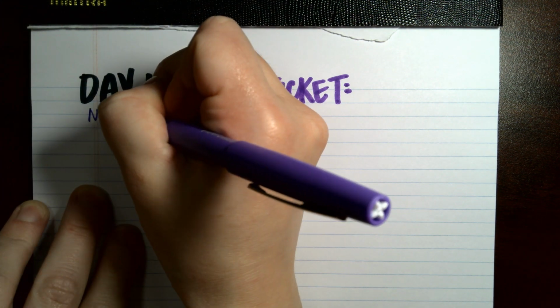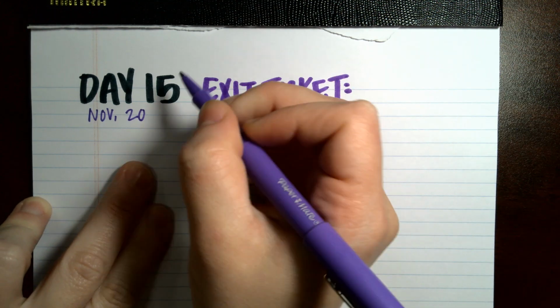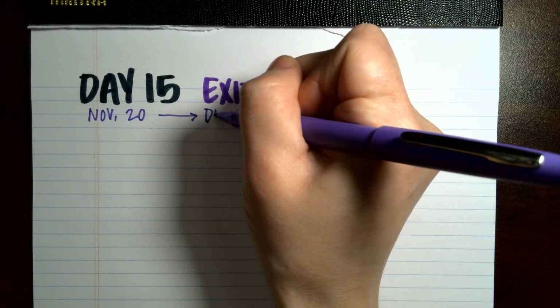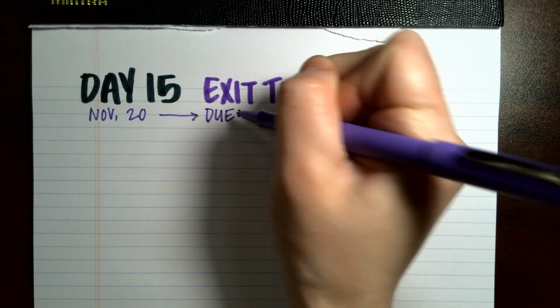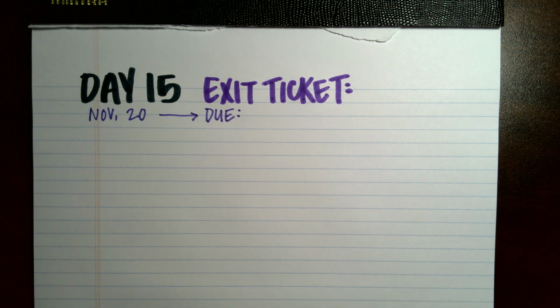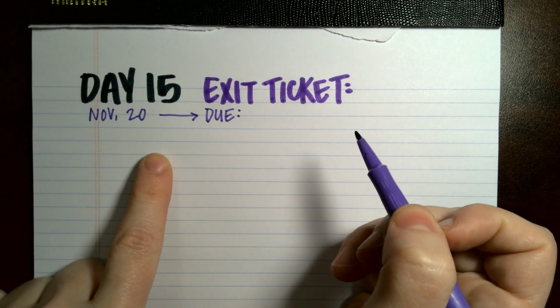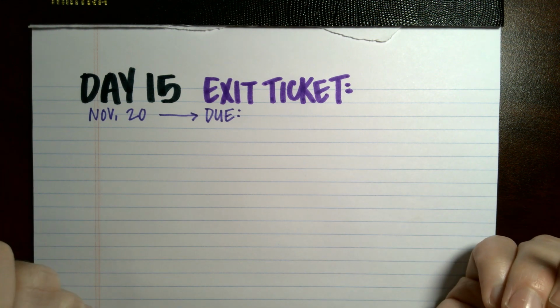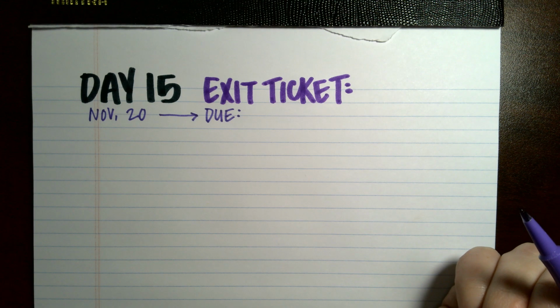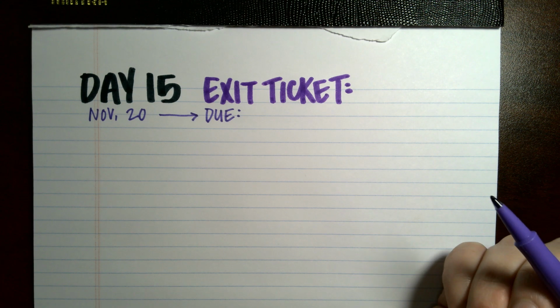Honestly, guys, I think this might be helpful for everyone. I'm going to start writing the due dates on here. Normally our exit tickets are due 1 week after I assign them. However, next week we only have school Monday and Tuesday. Then we have Thanksgiving break.